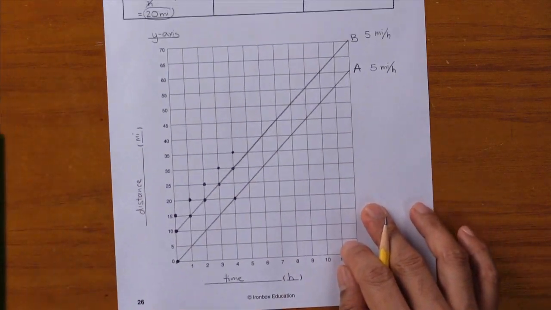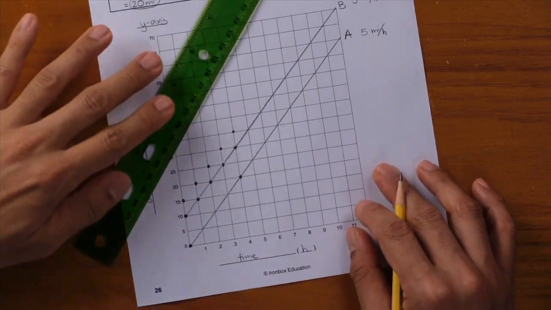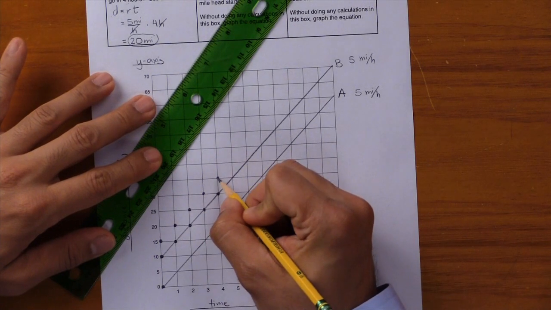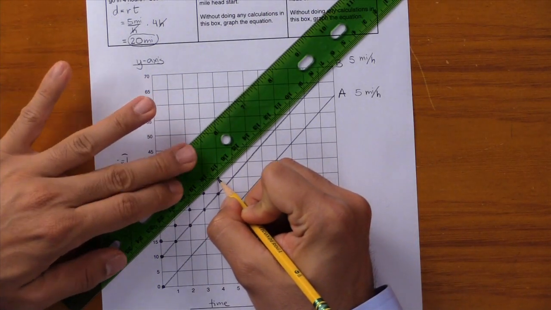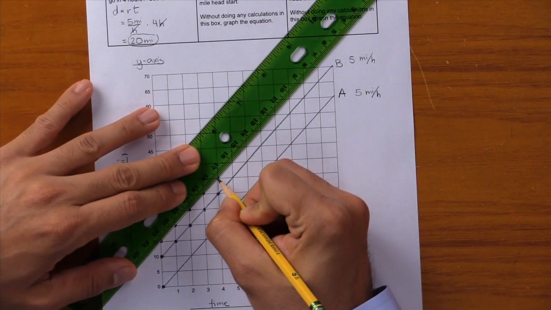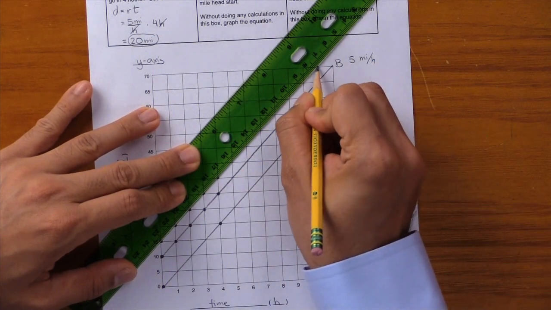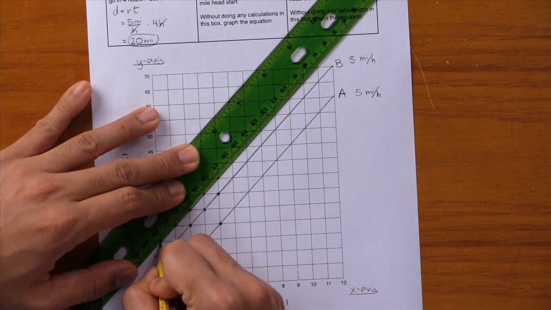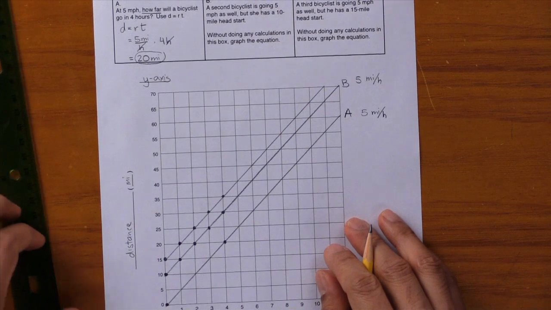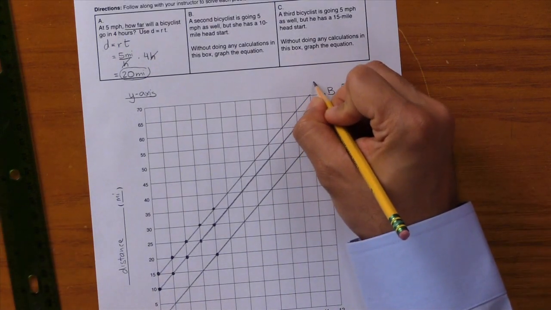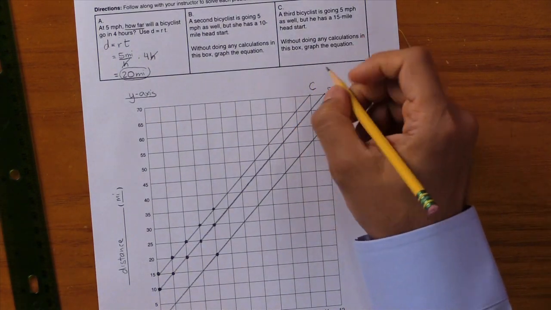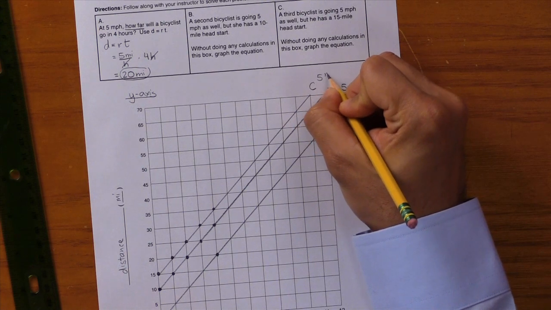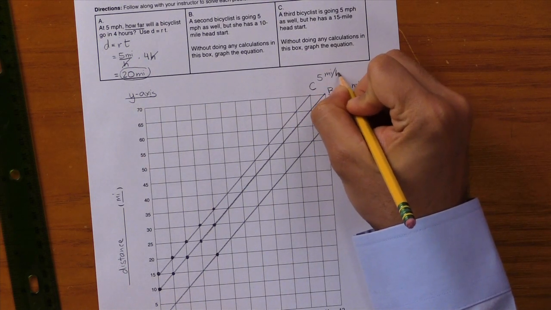So I'll use my straight edge. I'll use this dot here. Touch it with my ruler and adjust. And here is my line. So this is bicyclist C, who is also going 5 miles per hour.